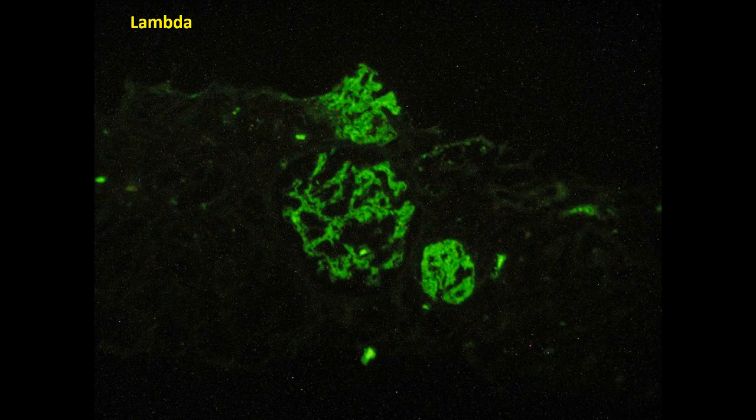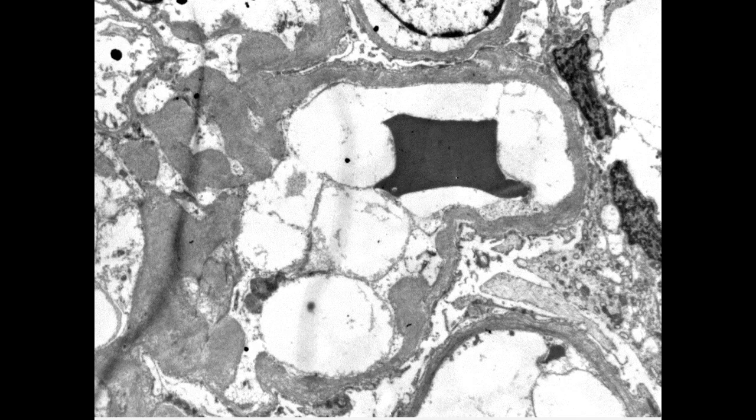And in this case, we didn't have tissue initially submitted for electron microscopy. So we went back and reprocessed for electron microscopy the tissue fixed in formalin and embedded in paraffin. And this is what we found.